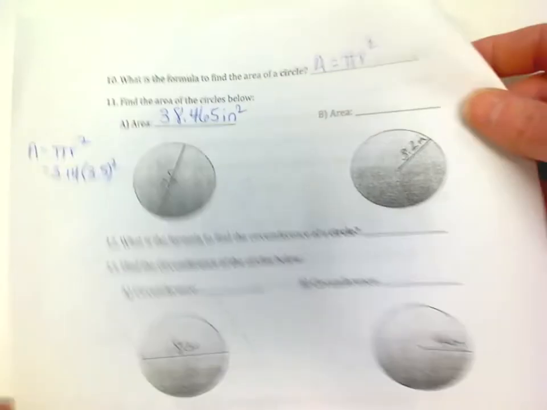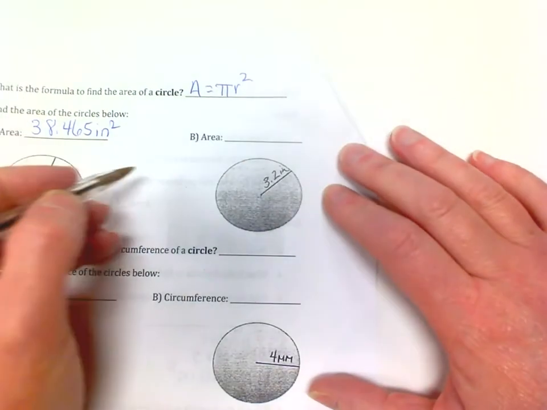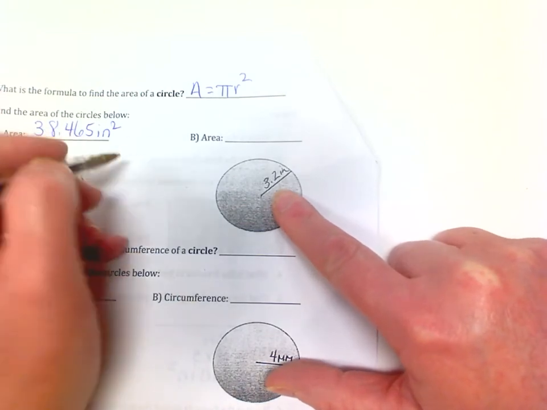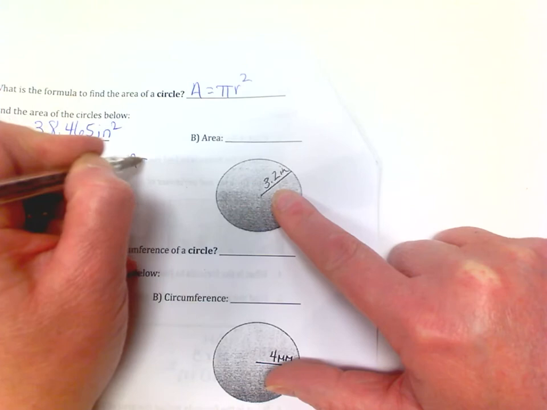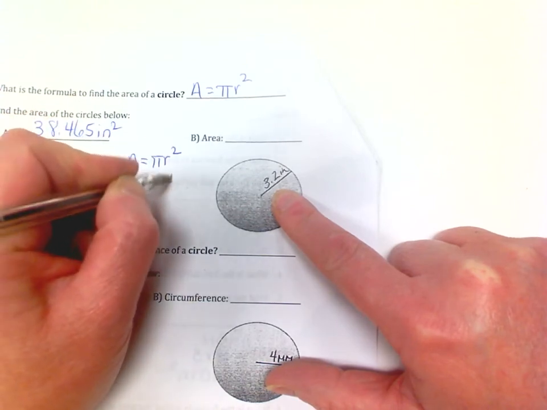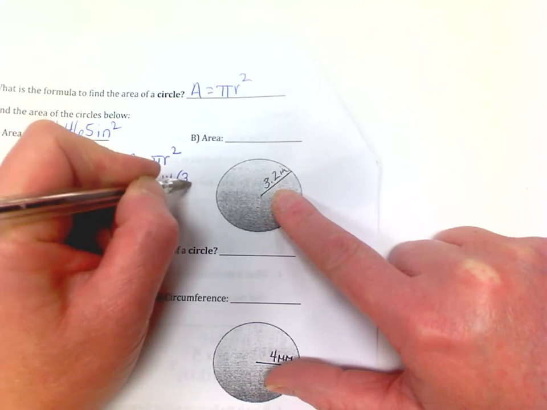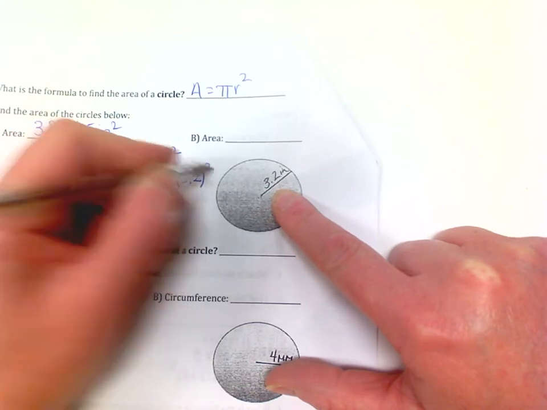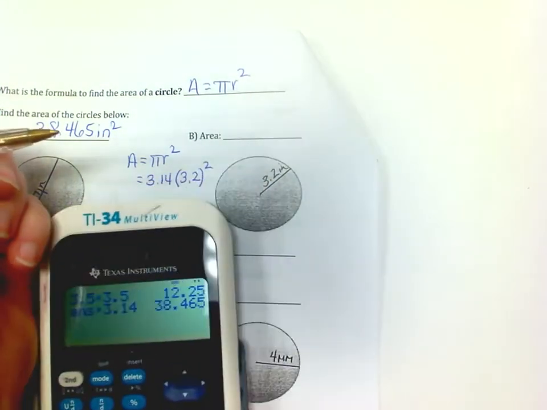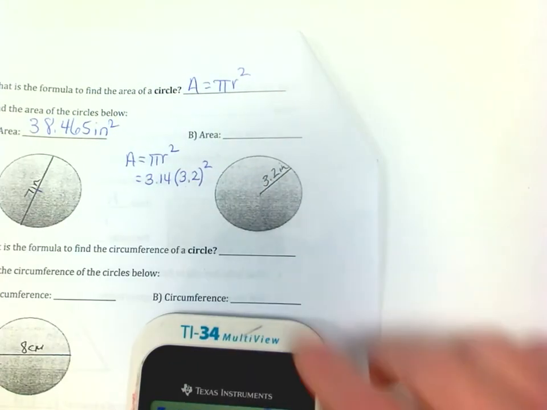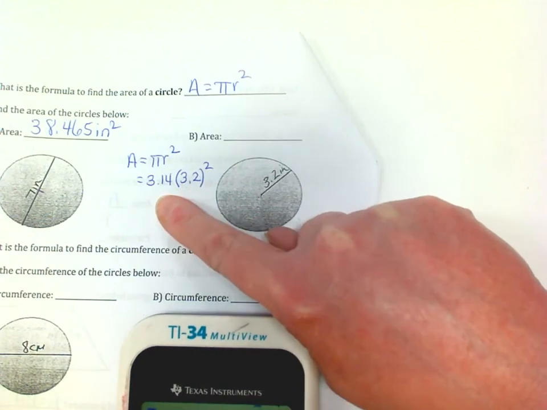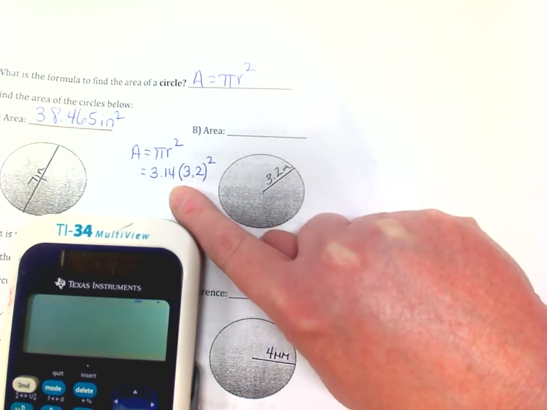We'll do it again. But this time they give you that the radius is 3.2, so I don't have to halve anything since I already have the radius. 3.14, and then the radius is 3.2 squared. I'll show you another way that you can do it: the same way we just did it before, by entering 3.2 times 3.2 and then multiplying by 3.14.